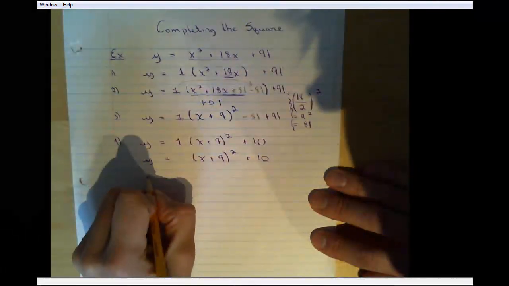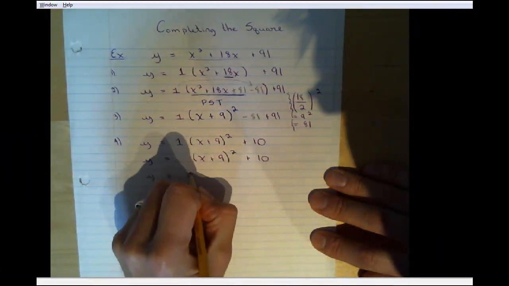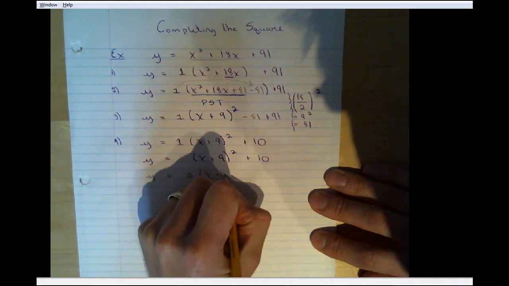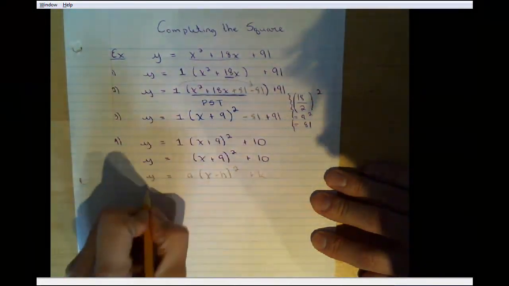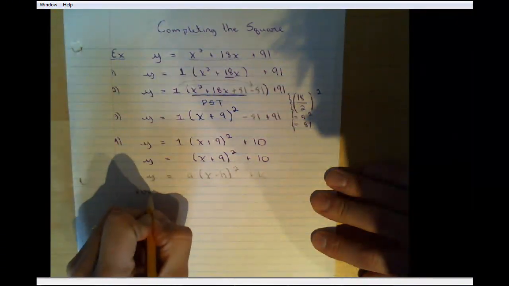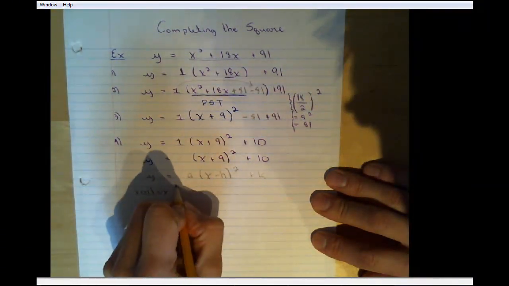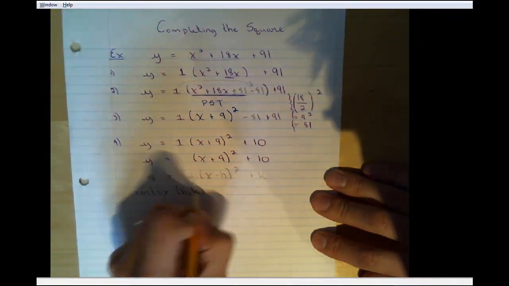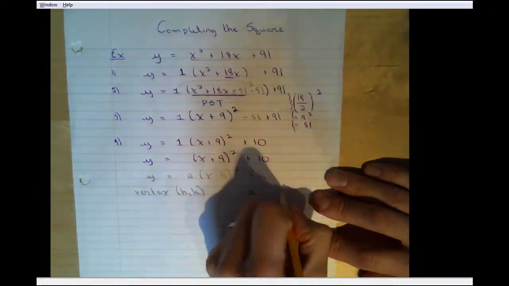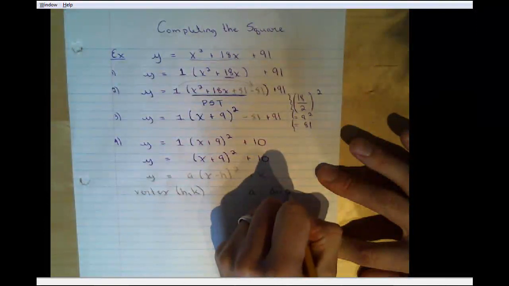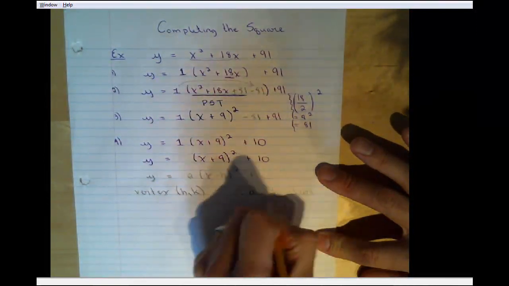And you've got this vertex form now. y is equal to a(x minus h) squared plus k. Remember, the vertex is (h, k). a is your direction of opening.